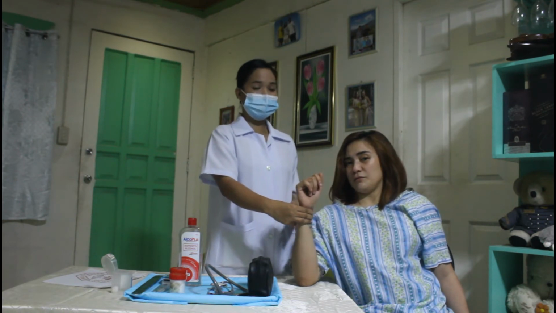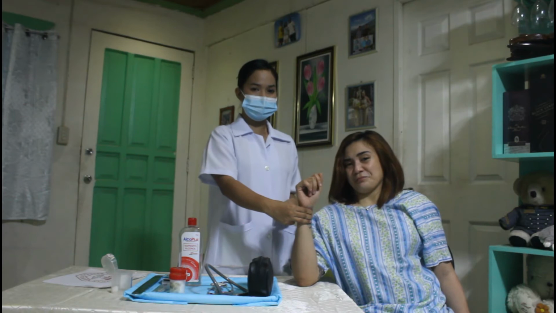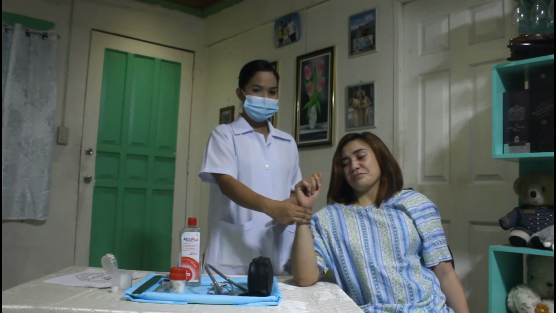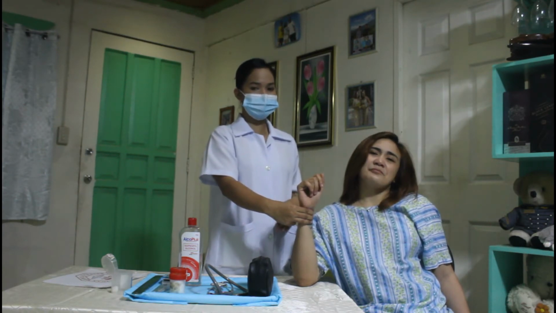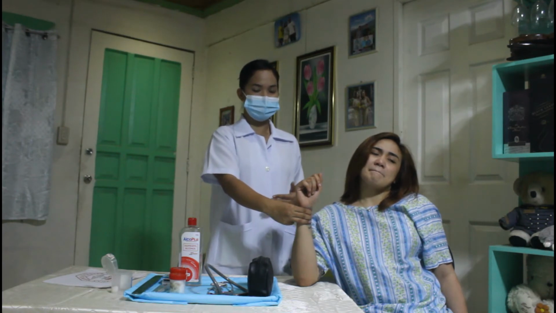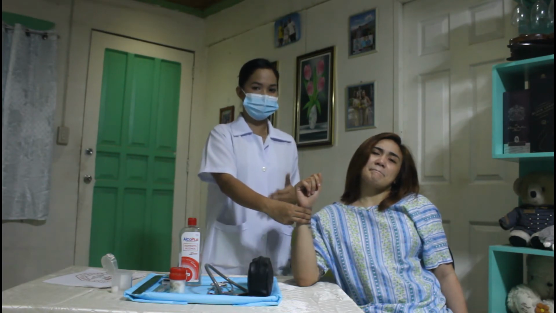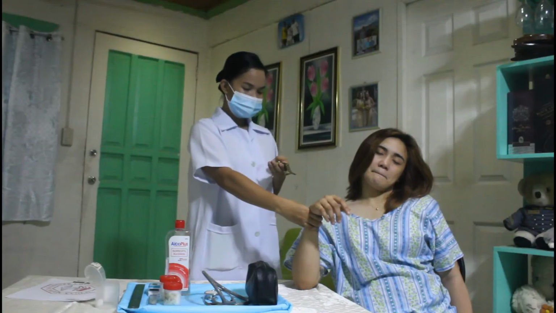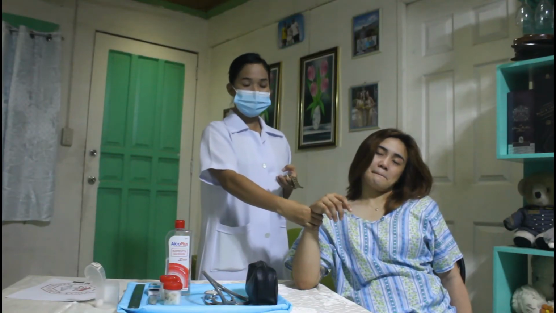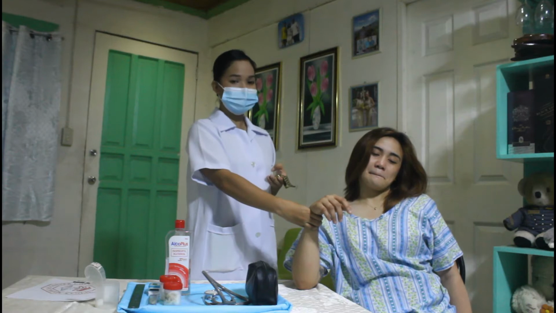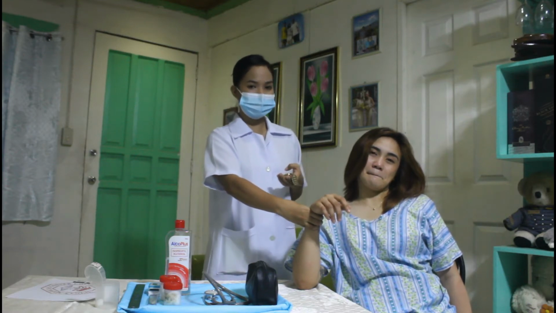Then we now determine the strength of the pulse. This strength reflects the volume of blood ejected against the arterial wall with each heart contraction. After feeling the pulse, look at the second hand of a watch and begin to count the rate.